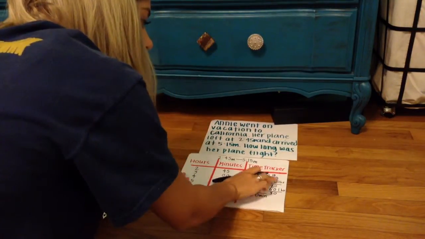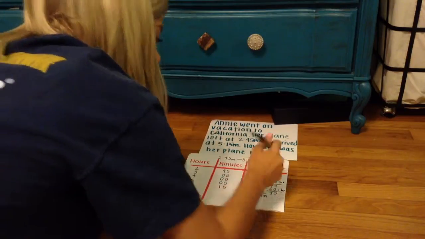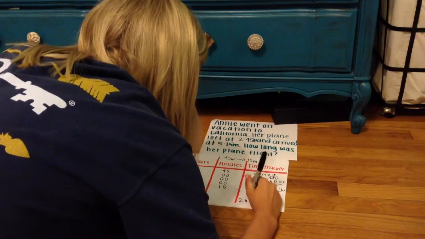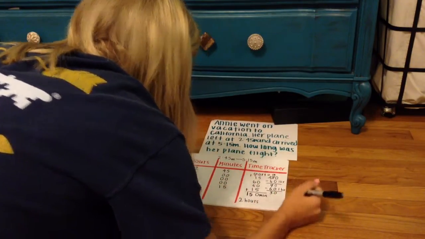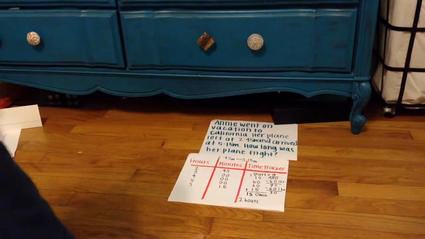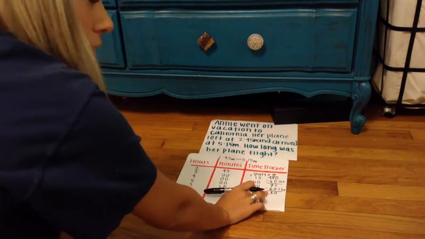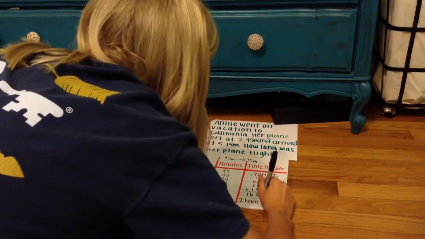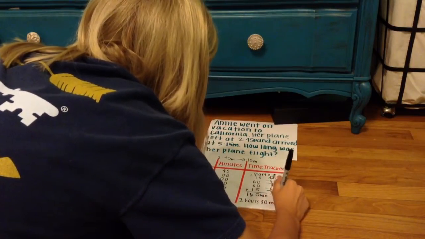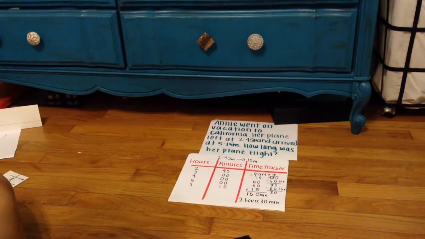So we know that we subtracted 60 2 times. So 2 hours, and then we have 30 minutes left over. So the plane flight was 2 hours and 30 minutes long.